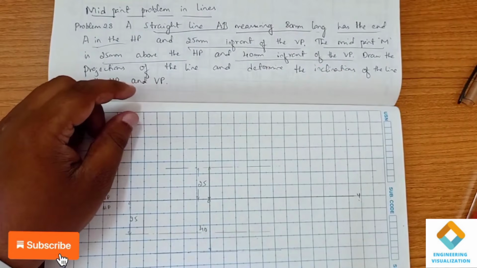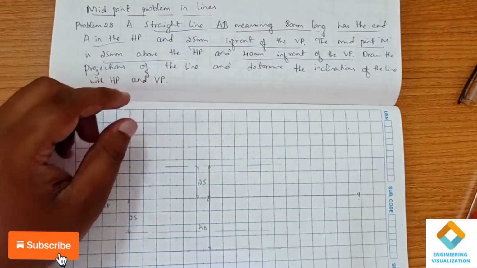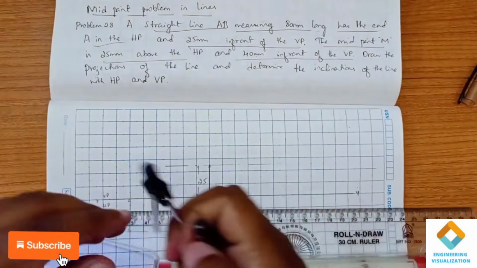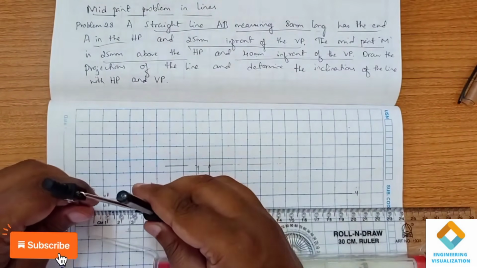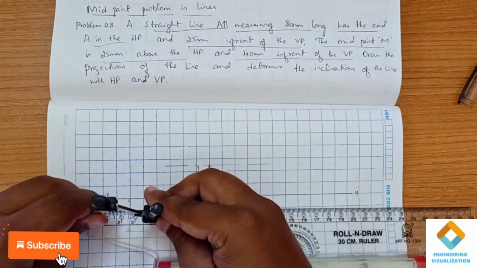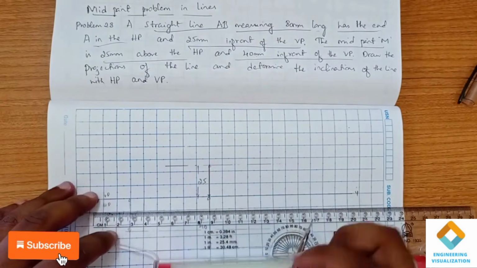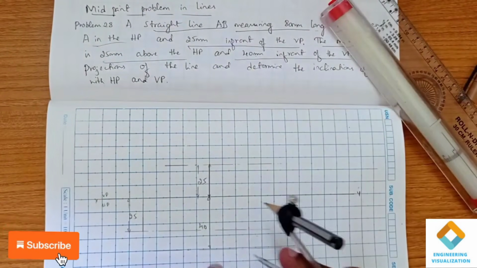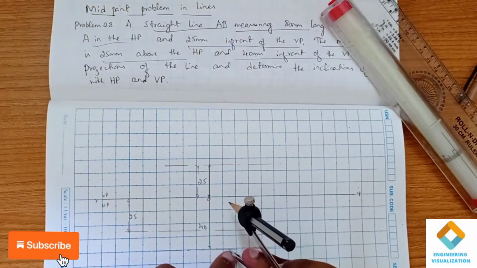Okay, so after this we know the straight line AB measures 80 mm. So that means we have to take a compass and measure 40 here. So measure exactly 40 mm from this end, any one end you can choose.